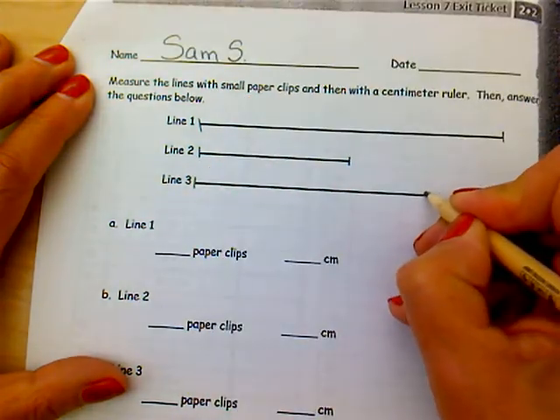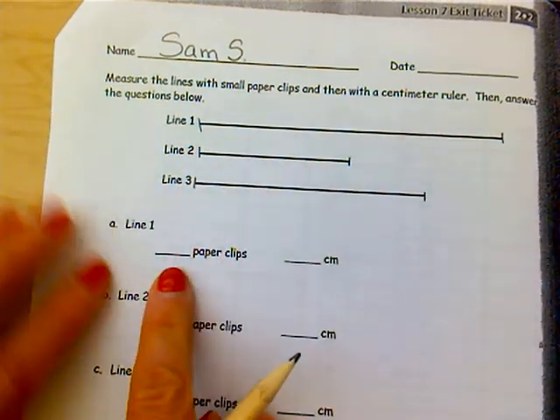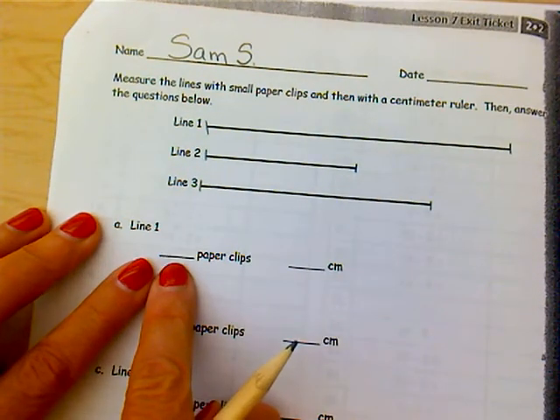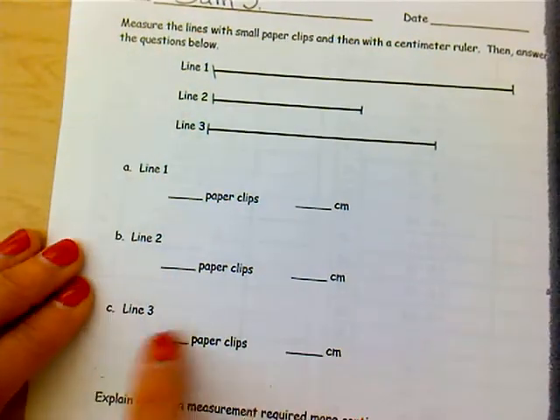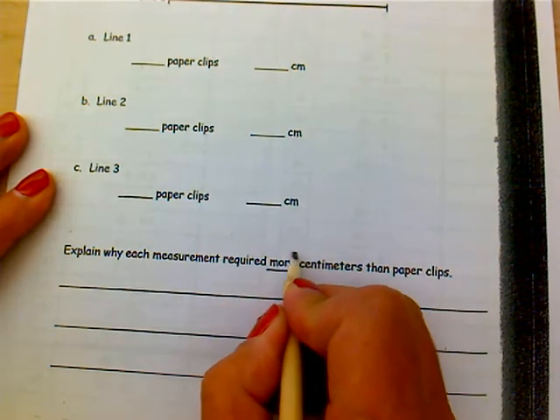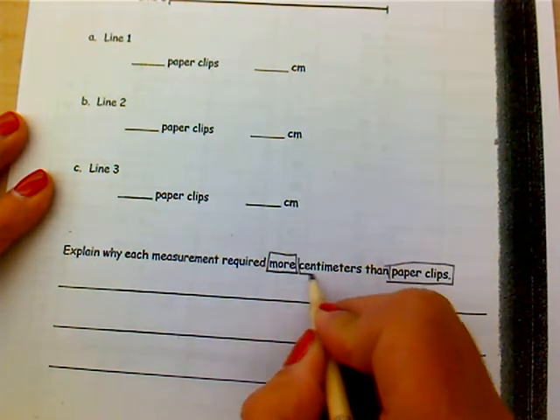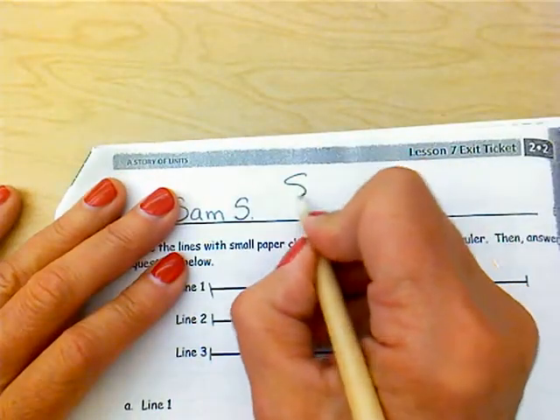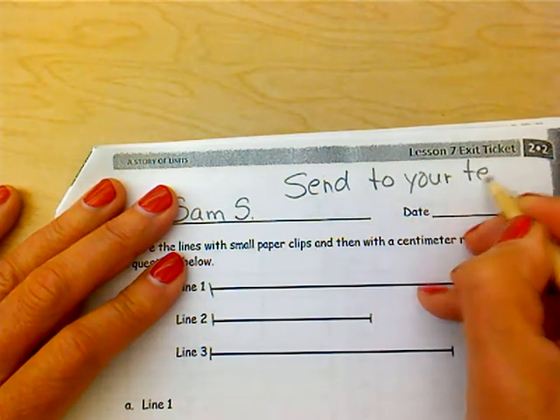And if I were you, I would make sure that I put how many centimeters each one of these are, or well, I guess you've got it right here. So how many paper clips and how many centimeters for line 1, how many paper clips and centimeters for line 2, and how many paper clips and centimeters for line 3. And then you have to explain why each measure requires more centimeters than paper clips. Okay, so why does it require more centimeters than paper clips? And you need to send this to your teacher. Send to your teacher. That would be a picture.